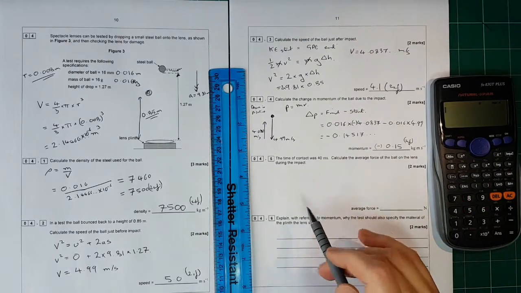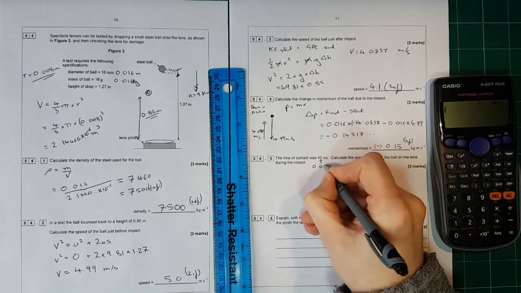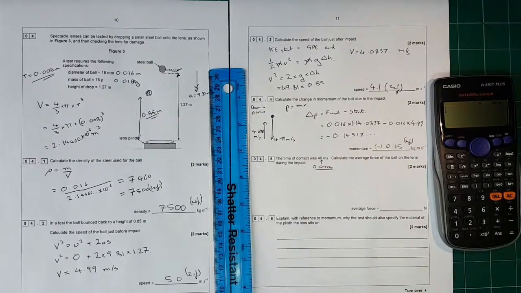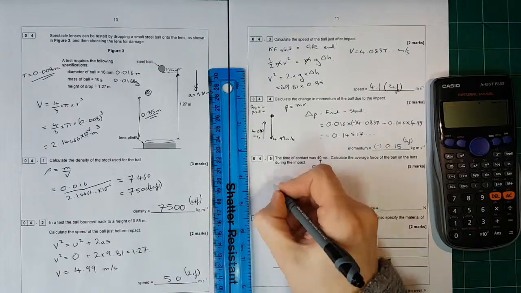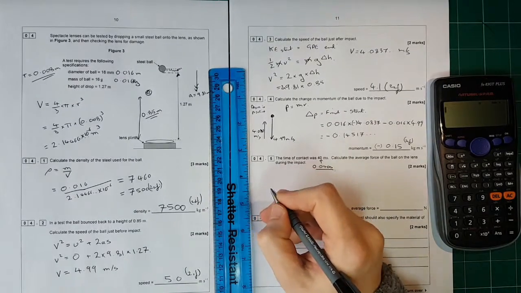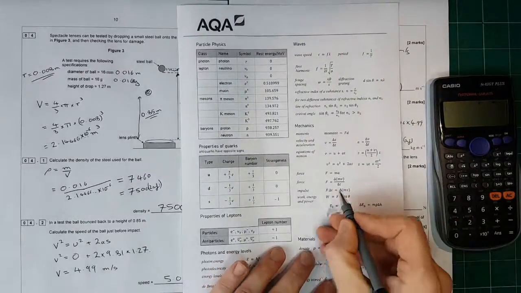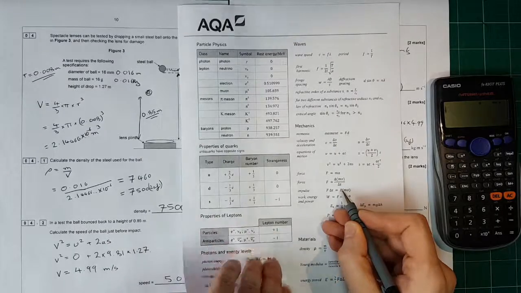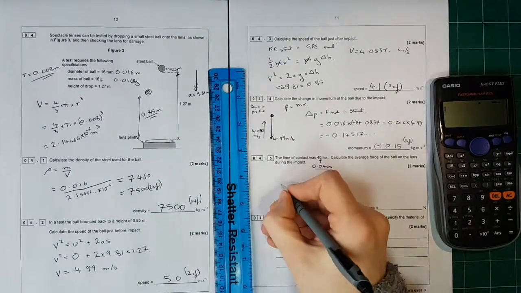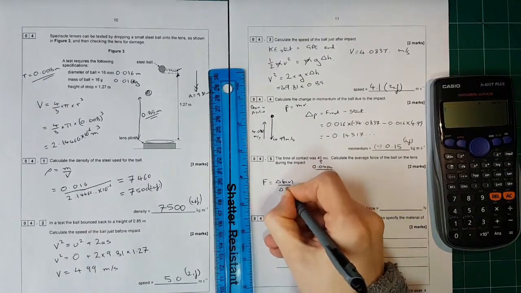The contact time was 40 milliseconds. So let's quickly change that into base units, 0.040 seconds. Write that on your paper. Calculate the average force of the ball on the lens during the impact. So for this one, we need Newton's second law of motion, which is written on your formula sheet, I am sure. So here it is, force is equal to the change in momentum divided by the time taken for that change. It's Newton's second law.